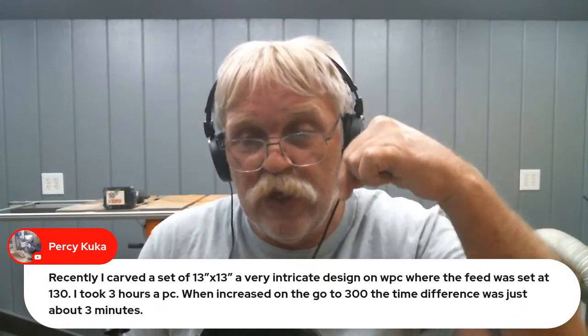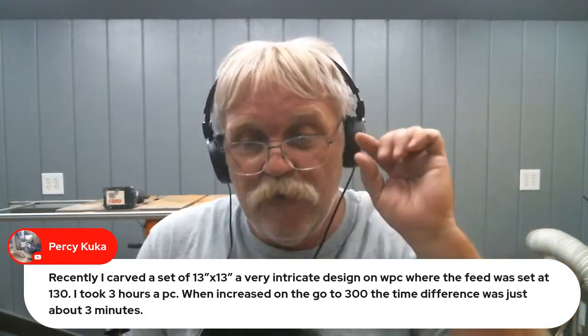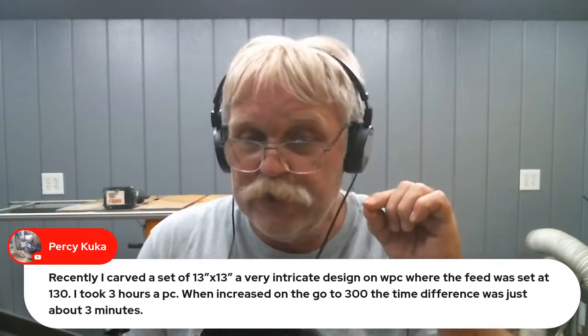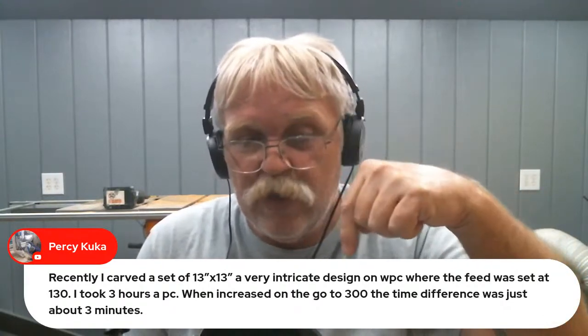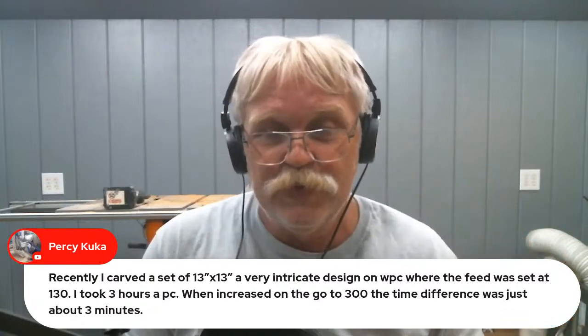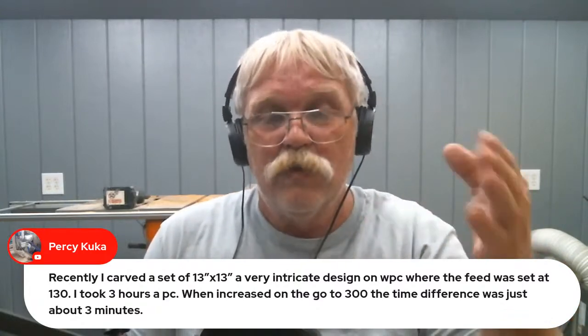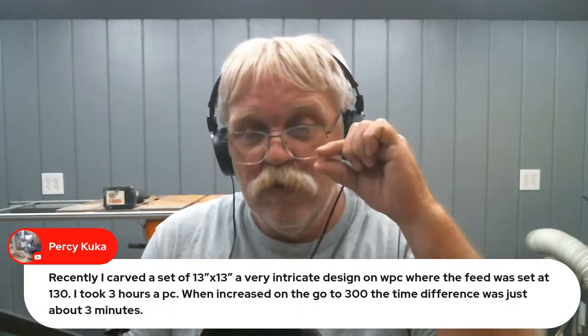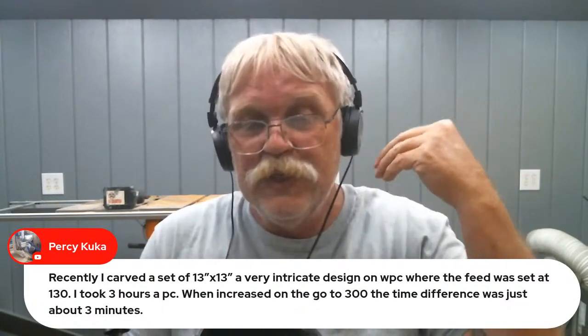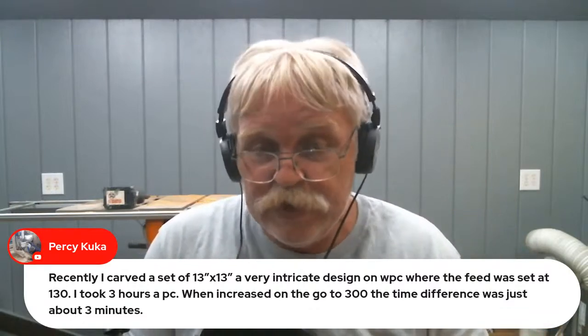What was your plunge rate? That's the difference. It's not running at your feed rate. It's running at the plunge rate on an intricate 3D carve. So again, roughing toolpath, a very small machining allowance, then come back with the 3D finishing toolpath.